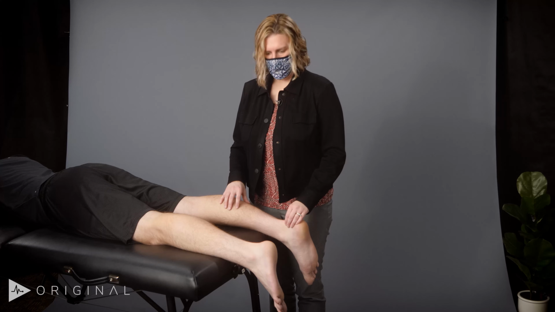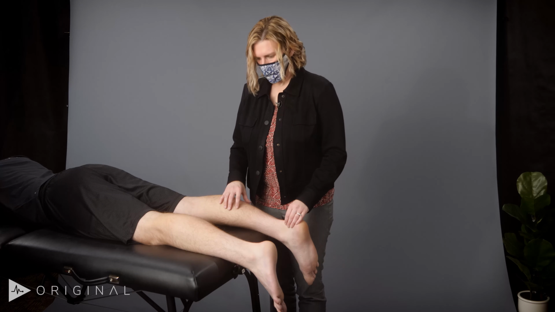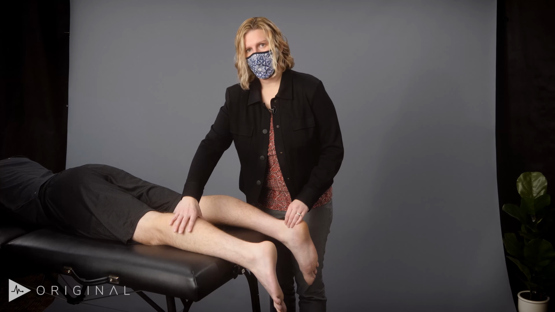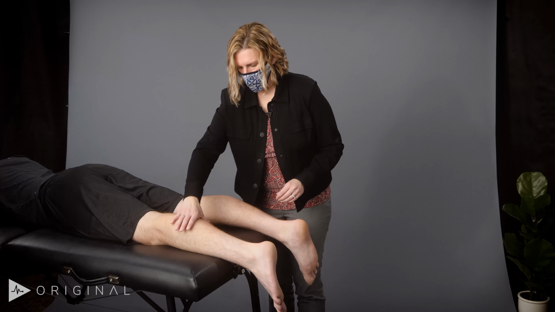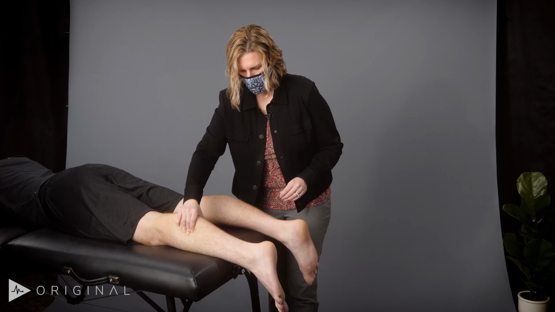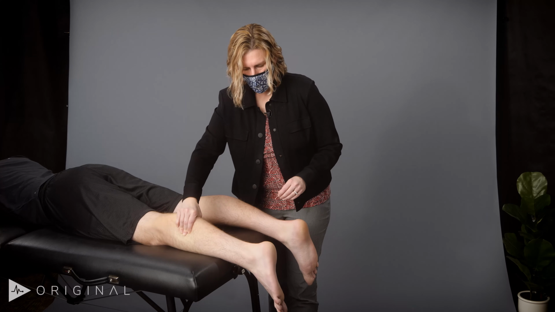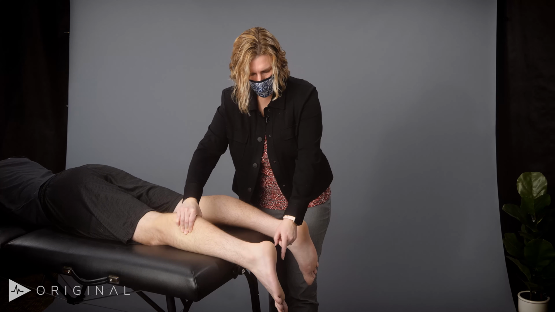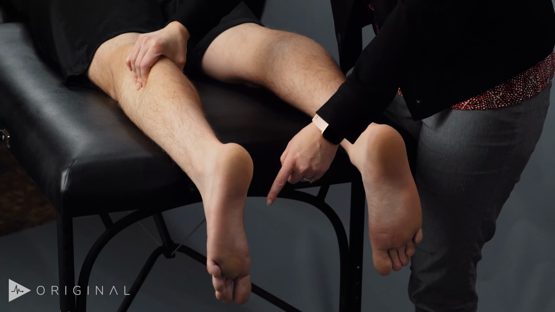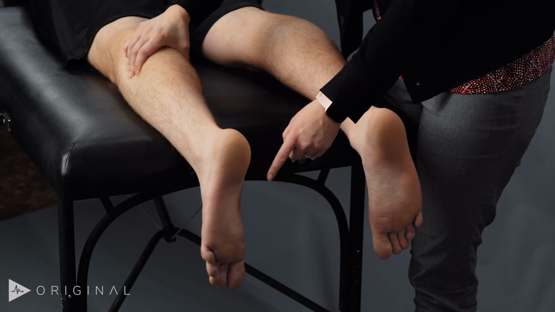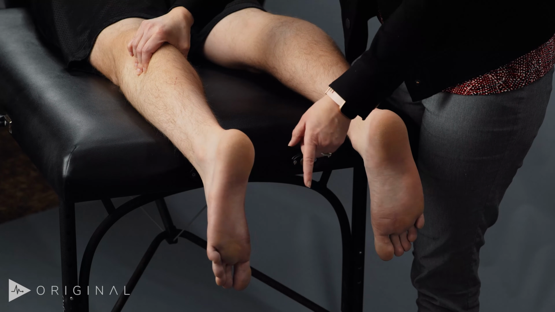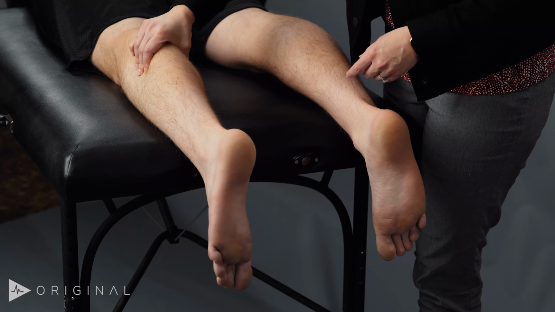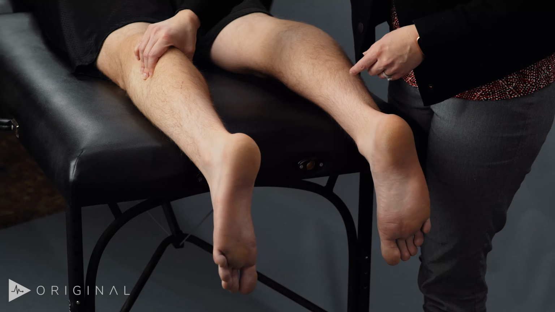If you have a concern about a potential Achilles tendon injury, this is a special test called the Thompson test. So obviously the patient is prone, and you want to passively squeeze their calf. If the Achilles tendon is intact, you'll see what we're visualizing here, which is plantar flexion of his ankle. If the Achilles tendon was ruptured, when we squeeze, we do not see the plantar flexion. So this is an important test when evaluating for a complete Achilles tendon tear.